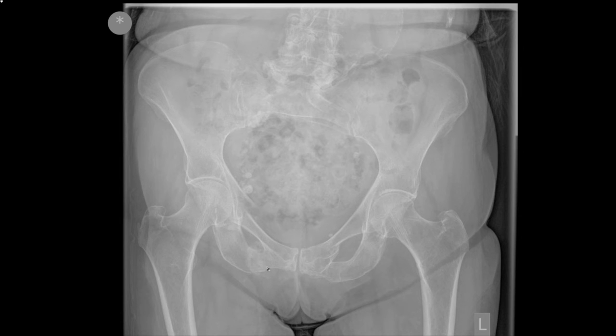As we said earlier, the pubic rami can be considered as a bony ring. So if you see one fracture through a bony ring, look for the second. And the second fracture is here, through the lower part of the acetabulum, involving the superior pubic ramus.